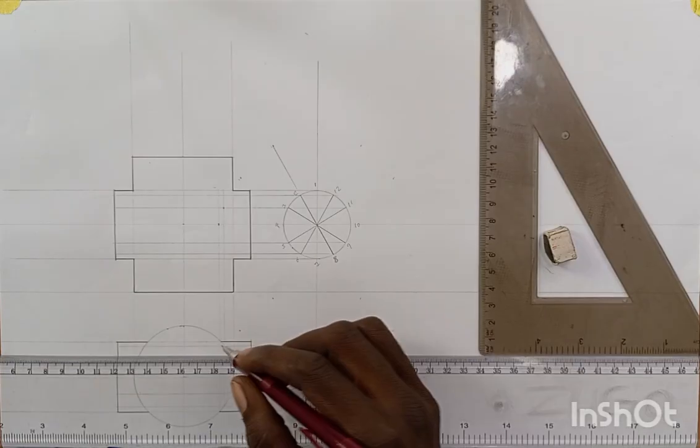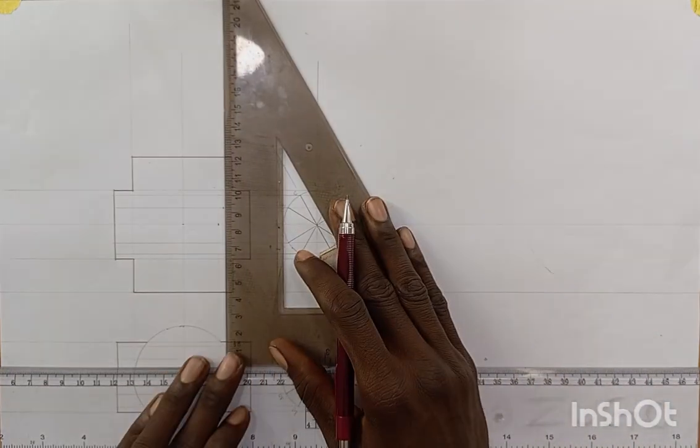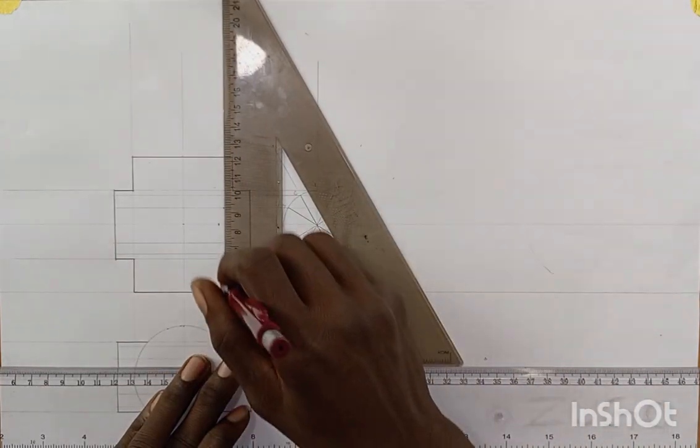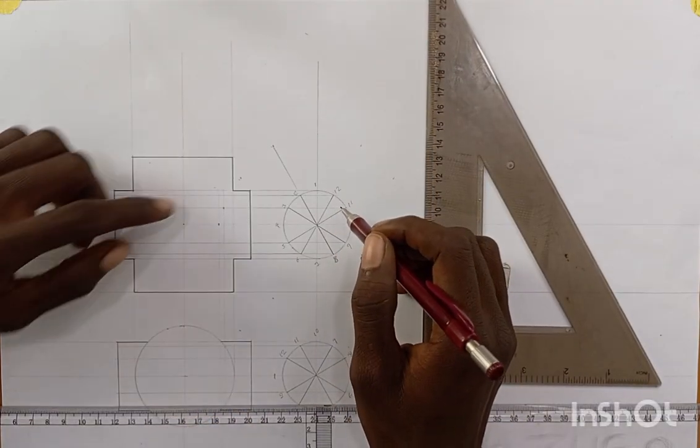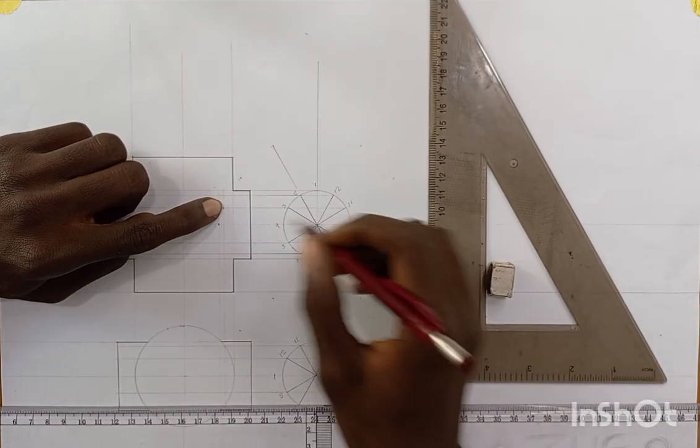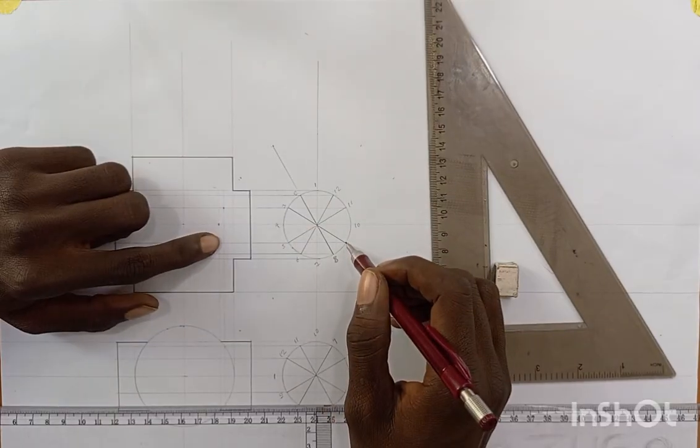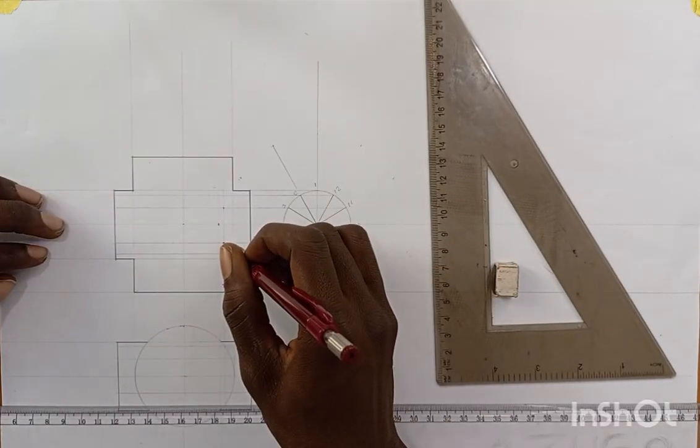This is line 11 and 9 here. We now project line 11 and 9 upward. Line 11 and 9, take it upward here. Now we see where line 11 and 9 meet. This is our line 11 here. This is our line 9 here. Then we make a sign.